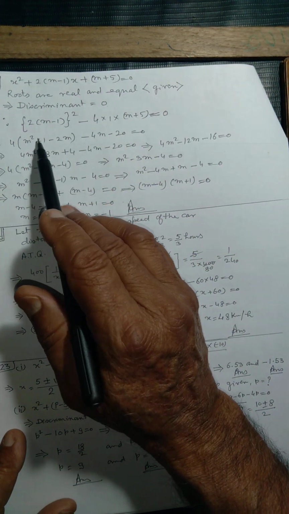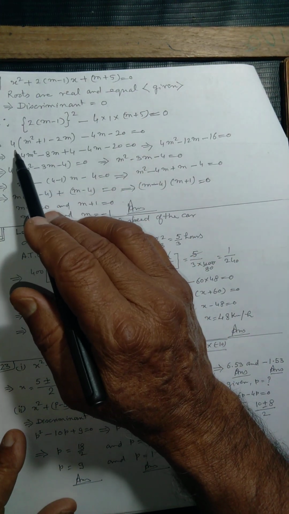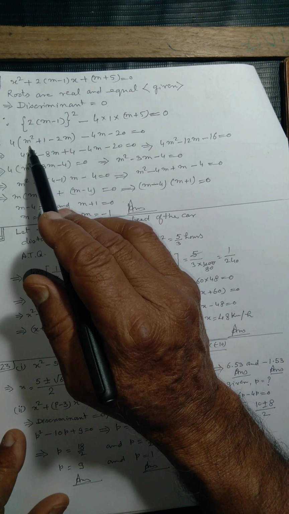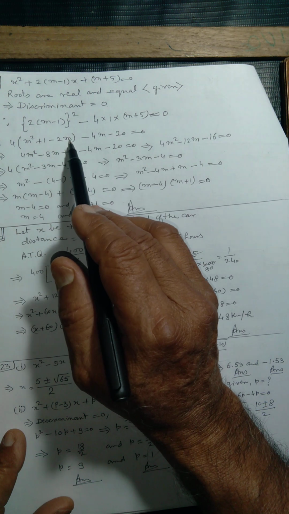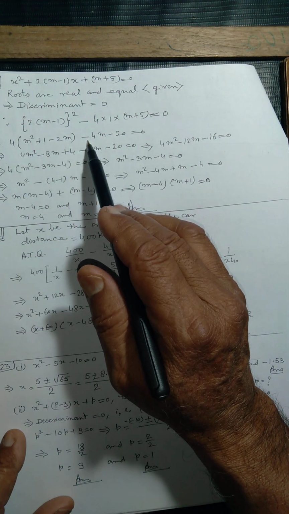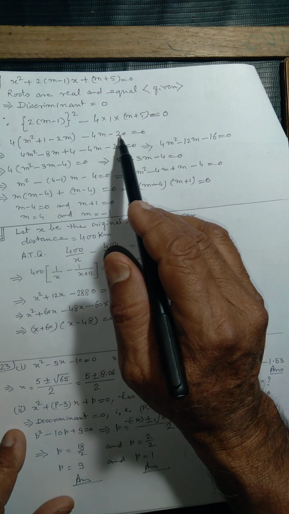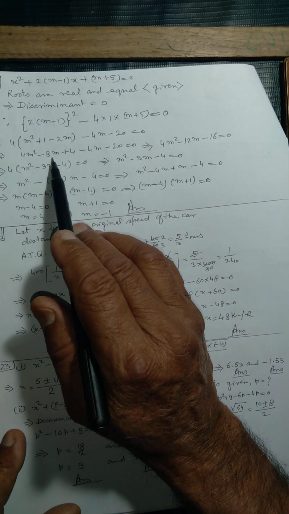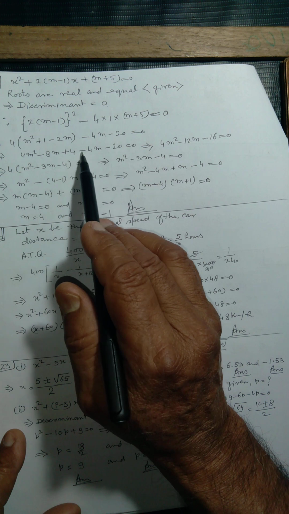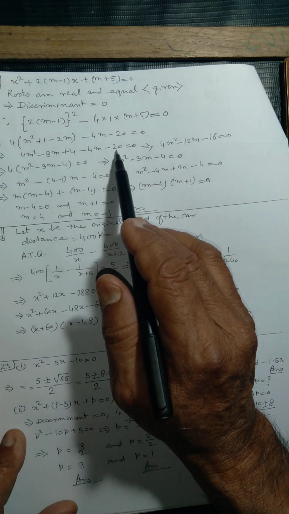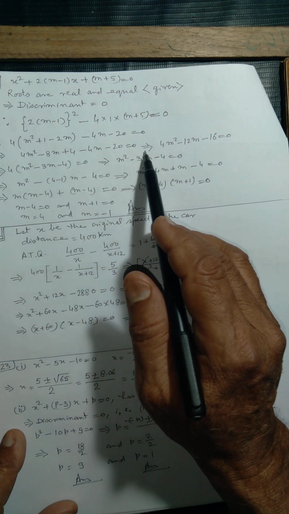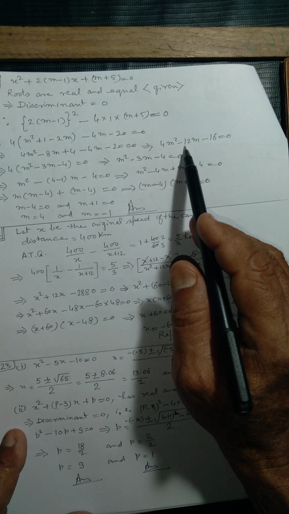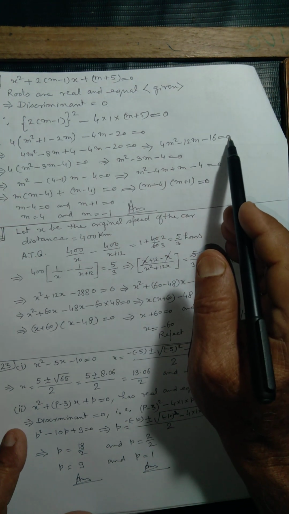Now open this bracket, you will get the square of 2 will be 4. Inside, m minus 1 square. So m square plus 1 minus 2m, bracket closed, minus 4m minus 20 equal to 0. 4m square minus 8m plus 4 minus 4m minus 20 equal to 0. Now further solve it, you will get 4m square minus 12m minus 16 is equal to 0.